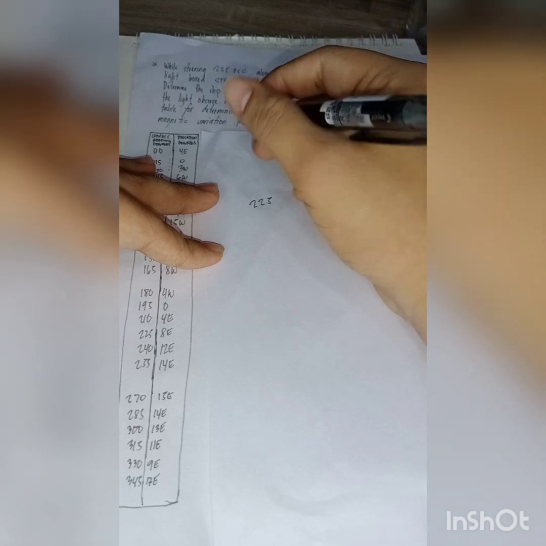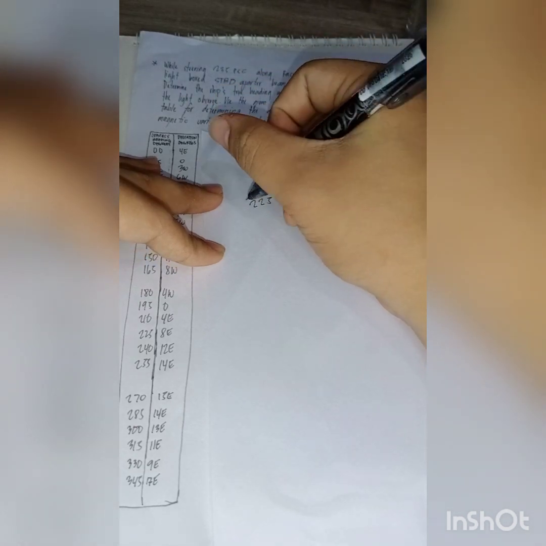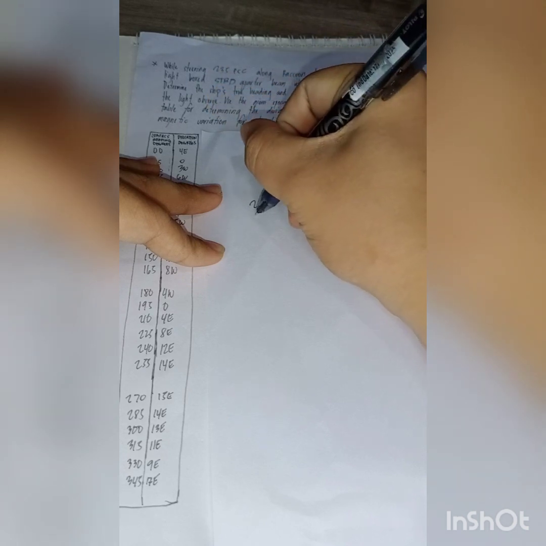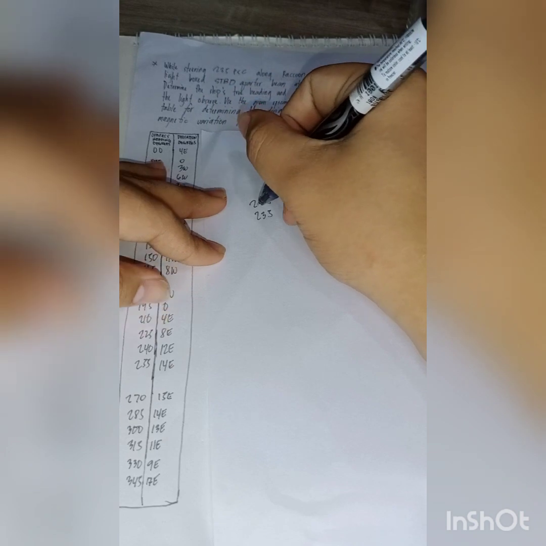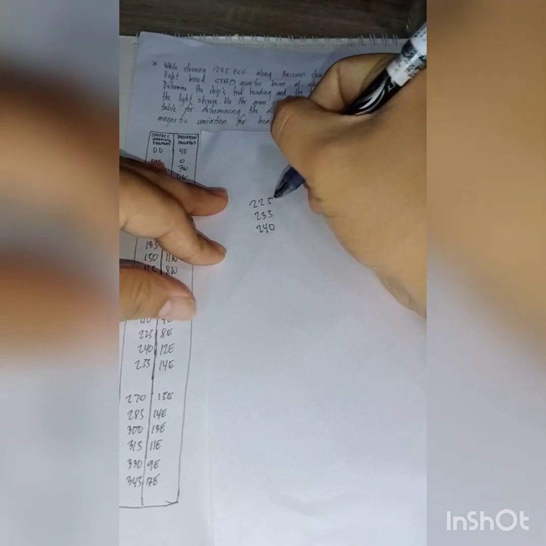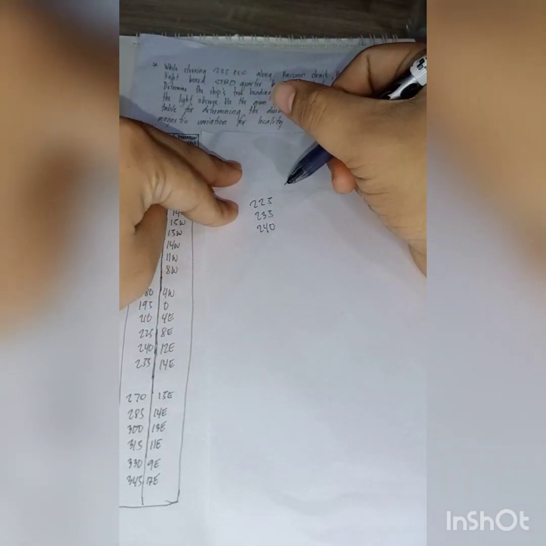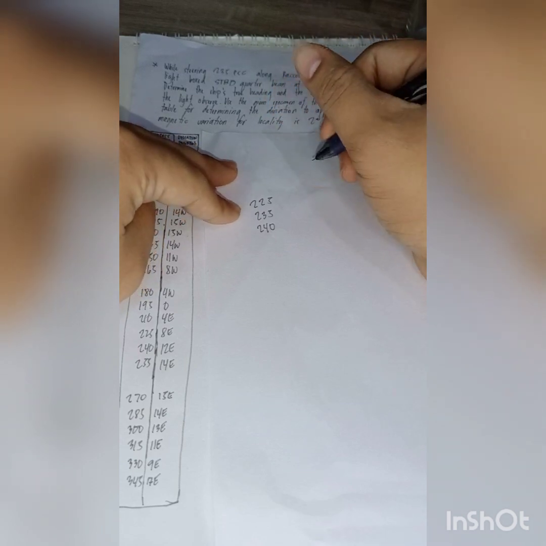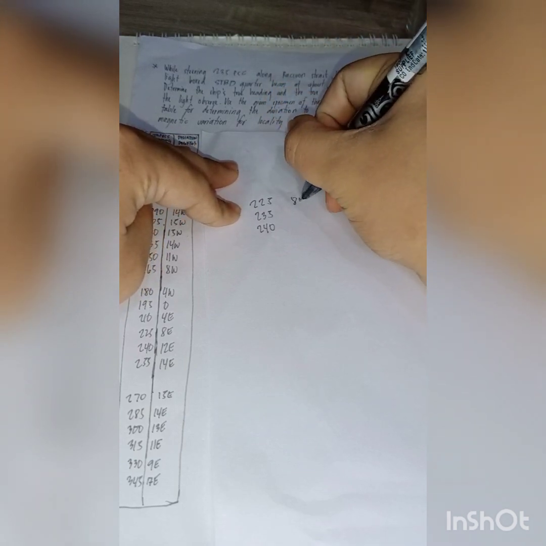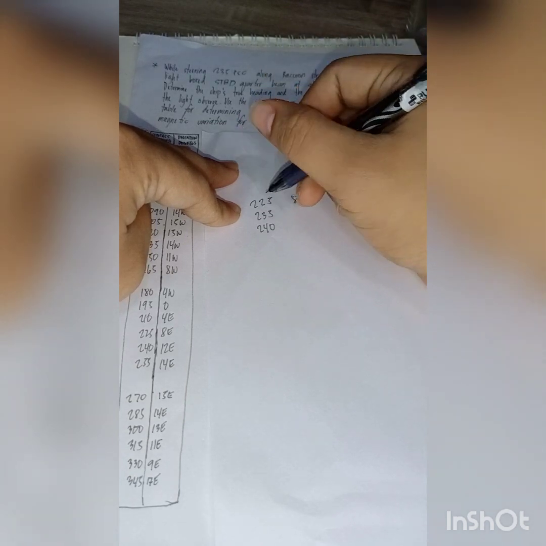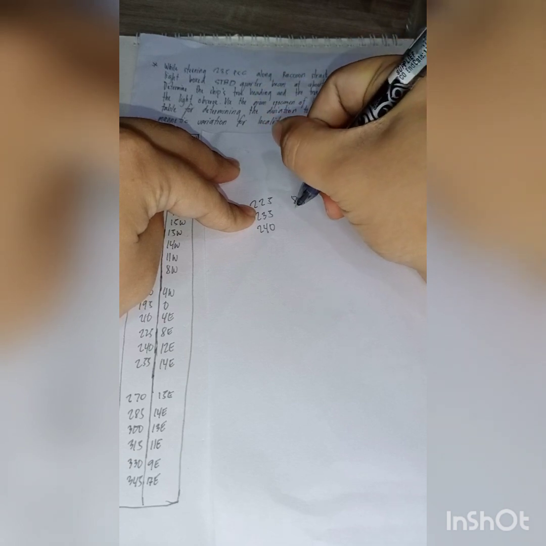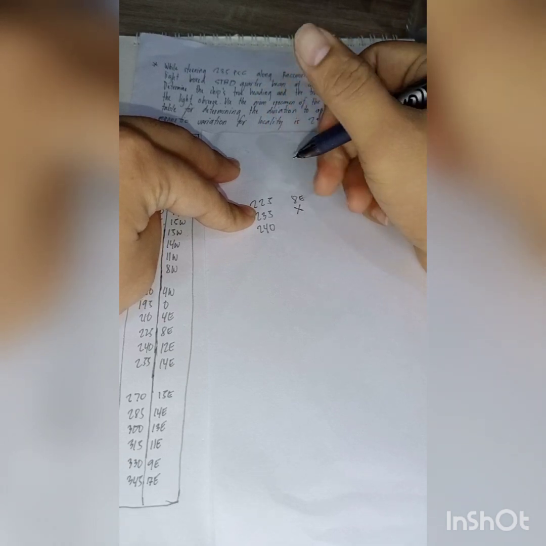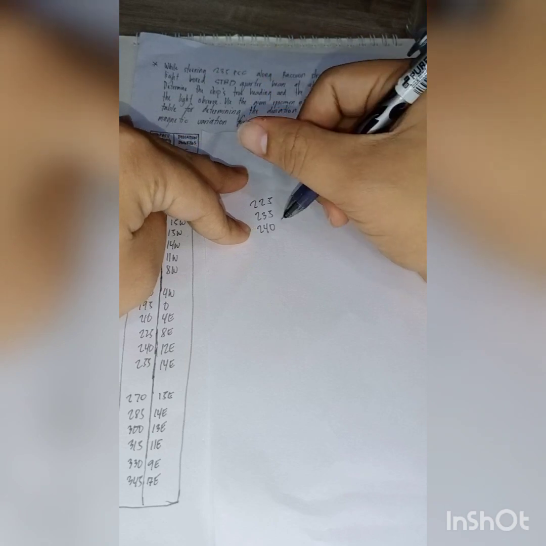The deviation for 225 is 8 degrees, and for 235 there's no deviation yet, so we put an X, and for 240 the deviation is 12 degrees.